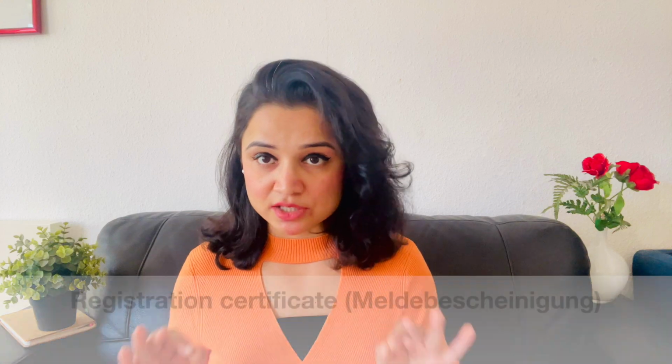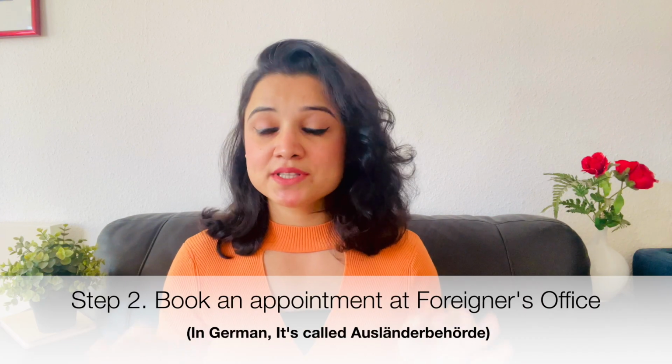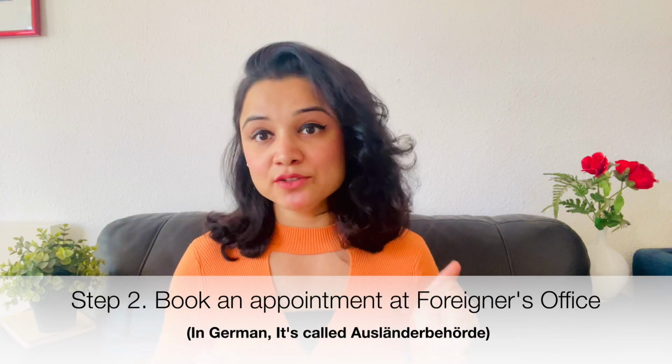Once you register your address, you will receive a registration certificate. This is a small paper which confirms your name, address and registration date. So please keep this document safe. You will need to show it for most formalities, like I mentioned, and it will definitely be helpful for future purposes. Step 2 is to book an appointment at the foreigners office.